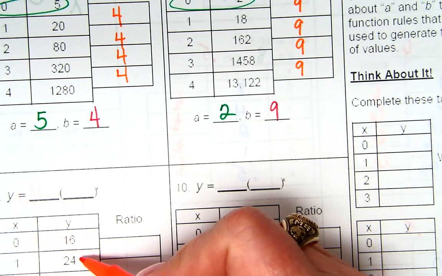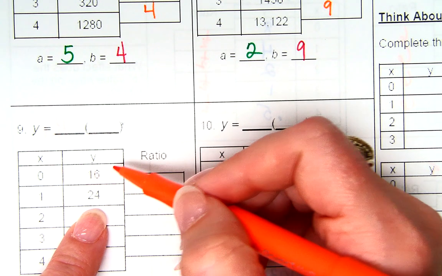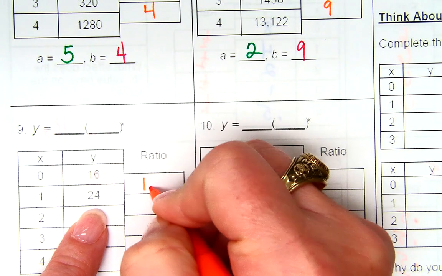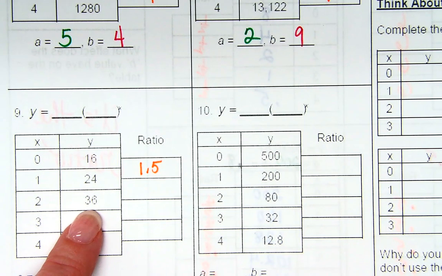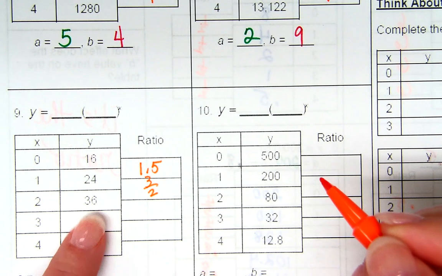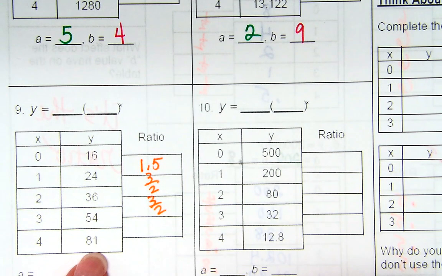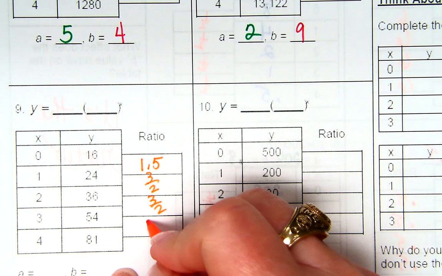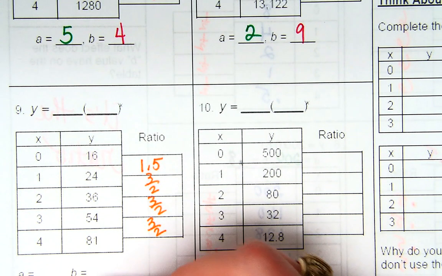All right, 24 divided by 16. What's it say? 1.5. 36 divided by 24. 3 over 2. 54 divided by 36. 3 over 2. 81 divided by 54. 3 over 2. So now it's your choice. What are we saying is B? 1.5. Why? Why would you choose that?